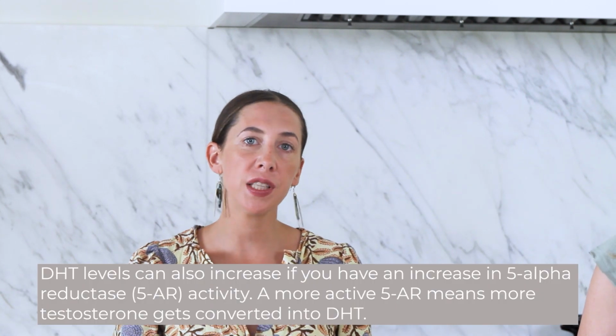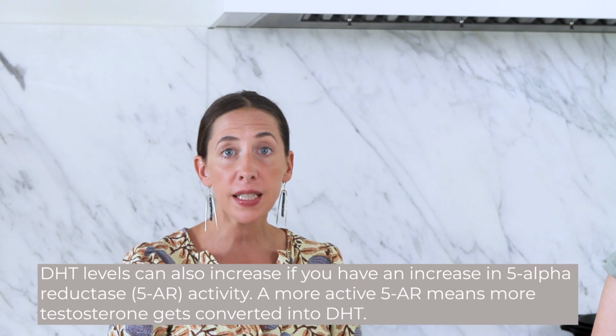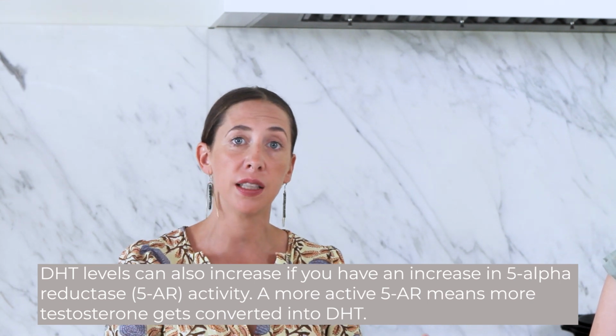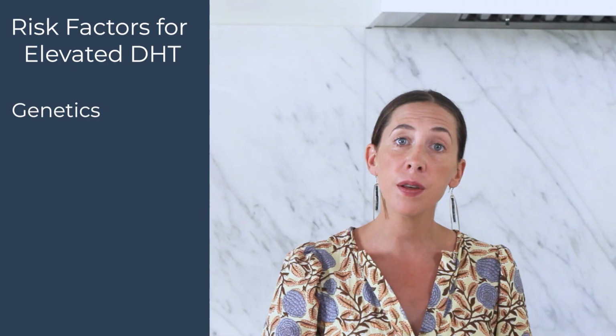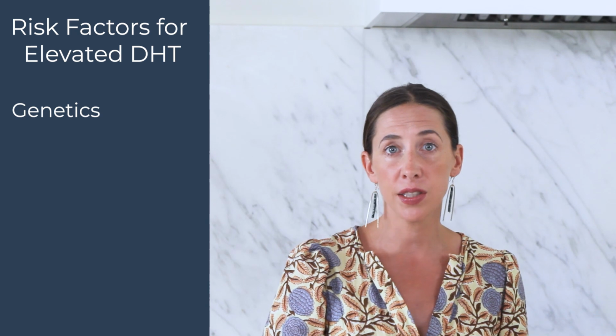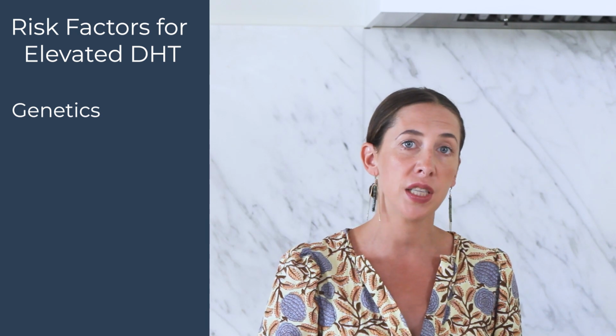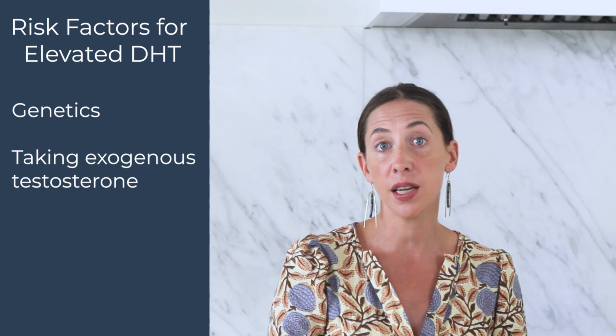Let's talk about what causes elevated DHT. So some individuals are genetically predisposed to elevated levels. In fact, an increase in 5-alpha reductase pathways is going to yield elevated DHT conversion from testosterone. Now, beyond those that have this genetic predisposition, we can see elevated testosterone in general as a risk factor to DHT elevation. We would especially be concerned about those that are on testosterone therapy.